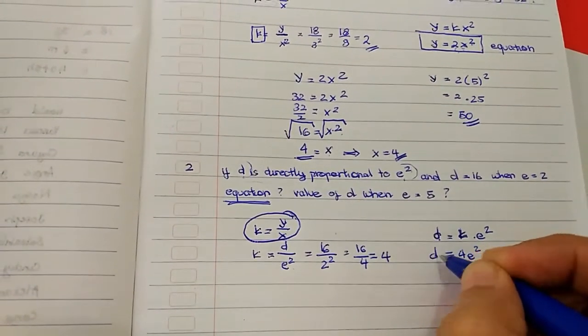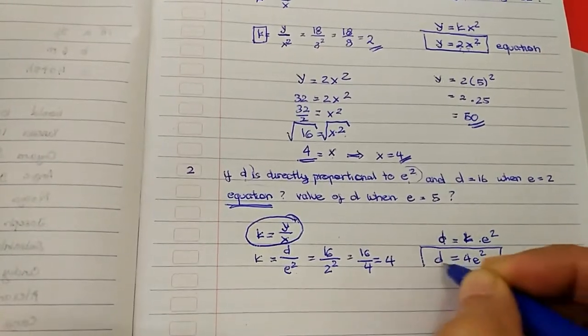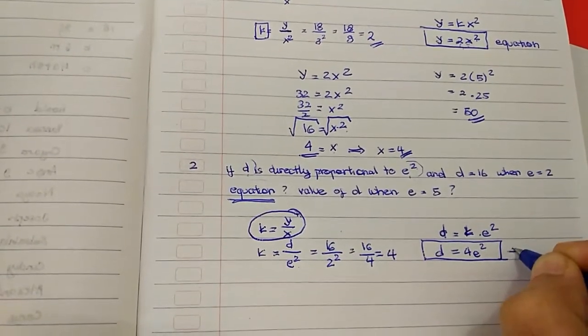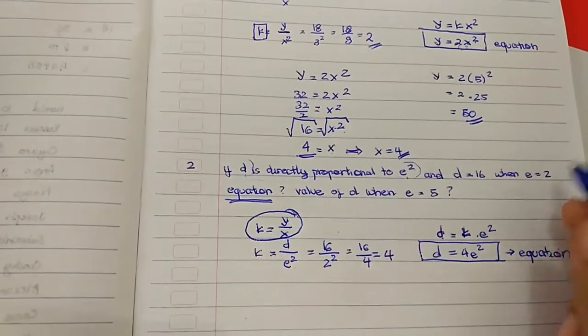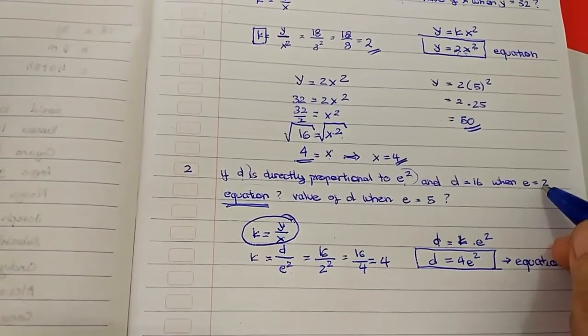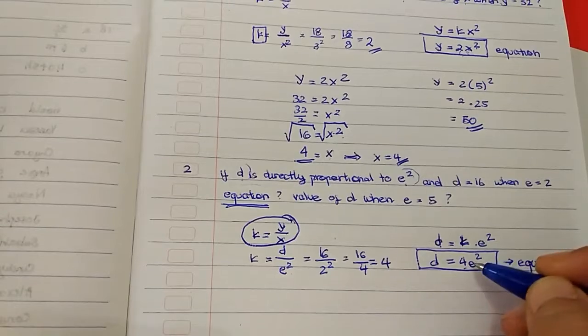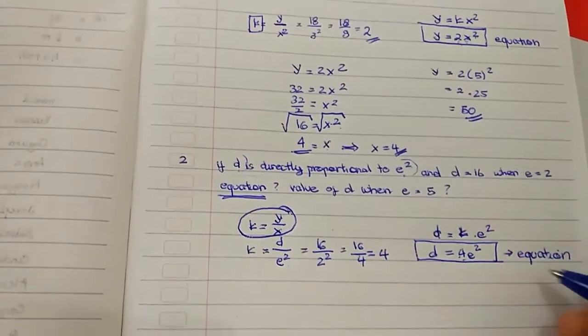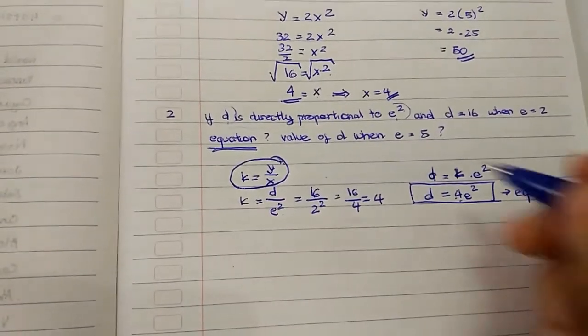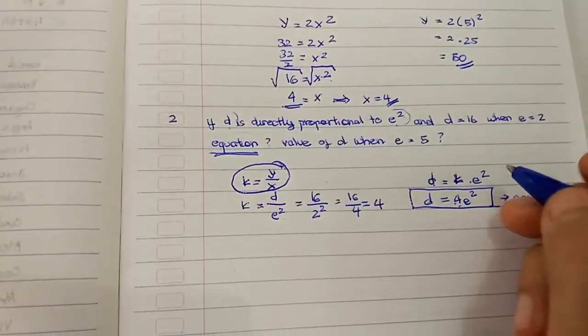This is the equation for this question. Now, let's check whether it is correct. e is equal to 2, 2 squared is 4, 4 times 4 is 16, d is 16. So this equation is correct.